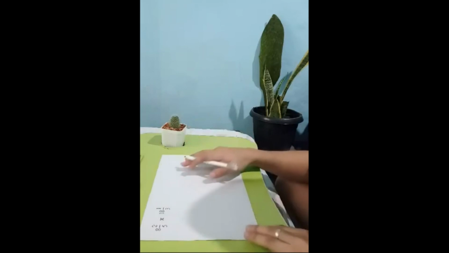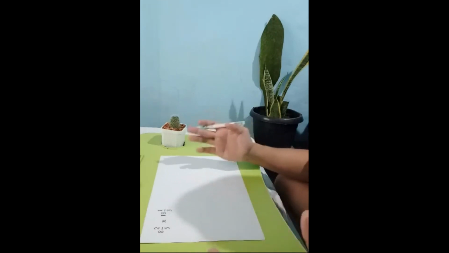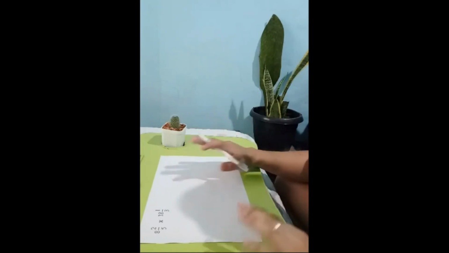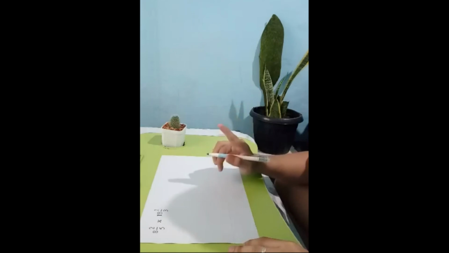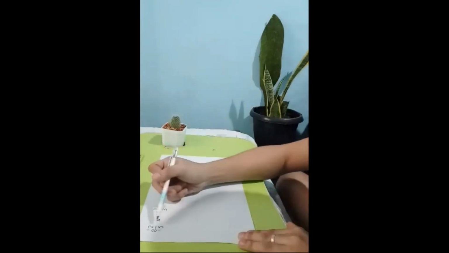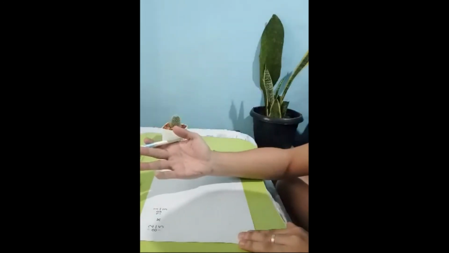Next example, we have 8 and 2/5 multiplied by 18 and 1/3. So, what can you observe? So, meron tayong mixed fraction or mixed number. Tandaan, pag meron tayong mixed number or mixed fraction, hindi tayo pwedeng mag-multiply directly. So, the first thing that we should do is to convert this mixed number or mixed fraction into improper fraction.